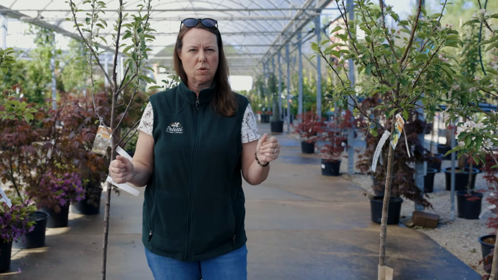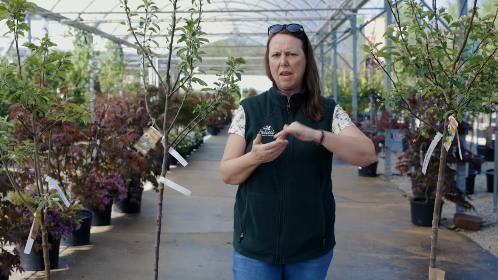So let's talk about apples. They're in the rose family, and like the rose family, they love full sun conditions. We're talking 6 or more hours of sunlight. If you have 8+ hours of sunlight, that's great too. The more sun, the better development you're going to get with your flowers, your fruit, and so on.